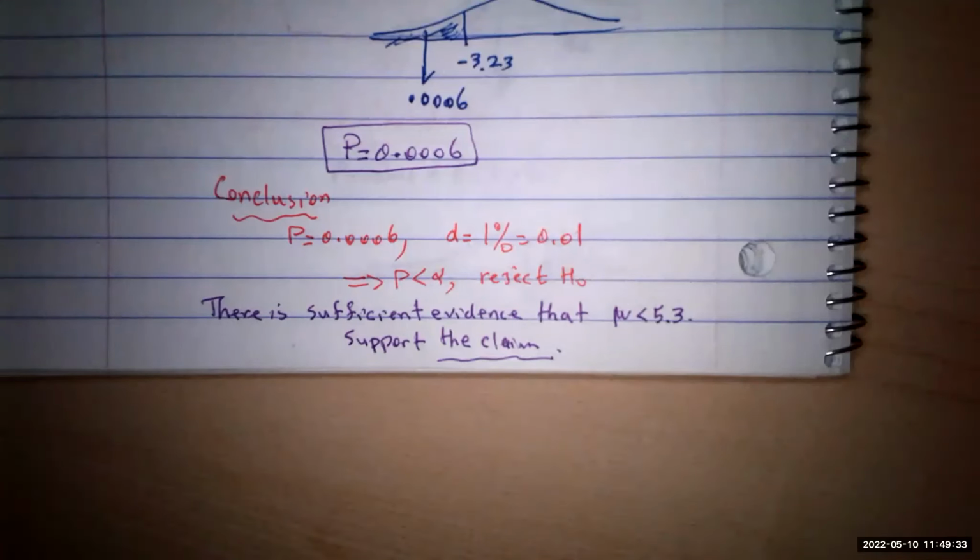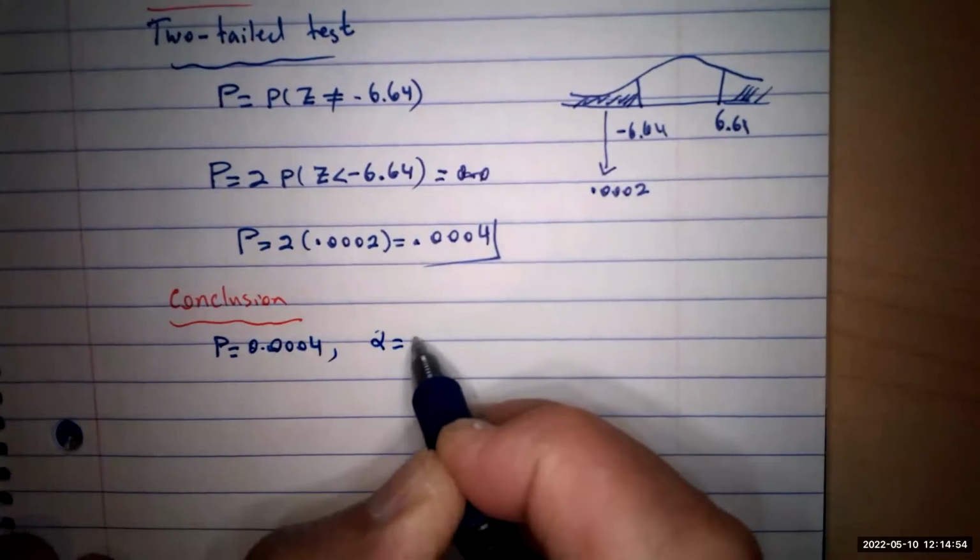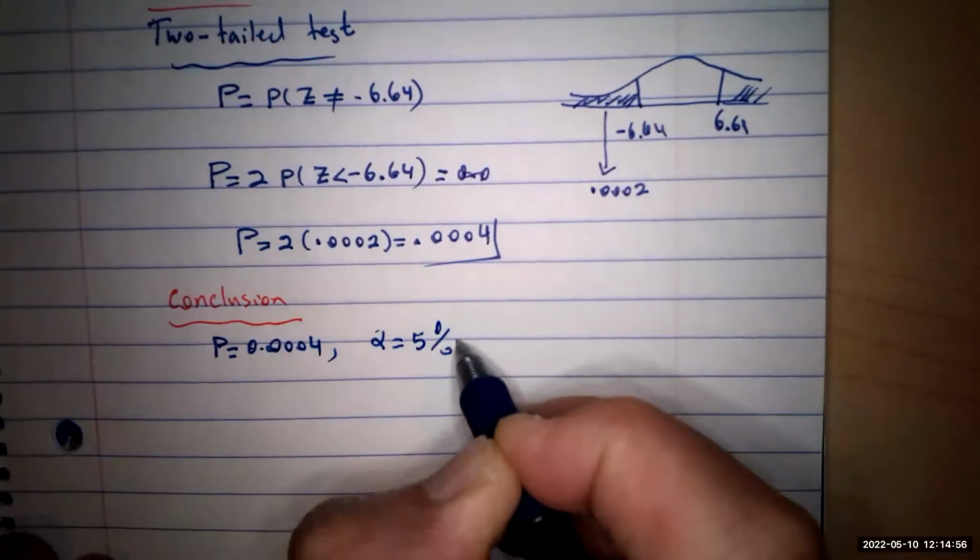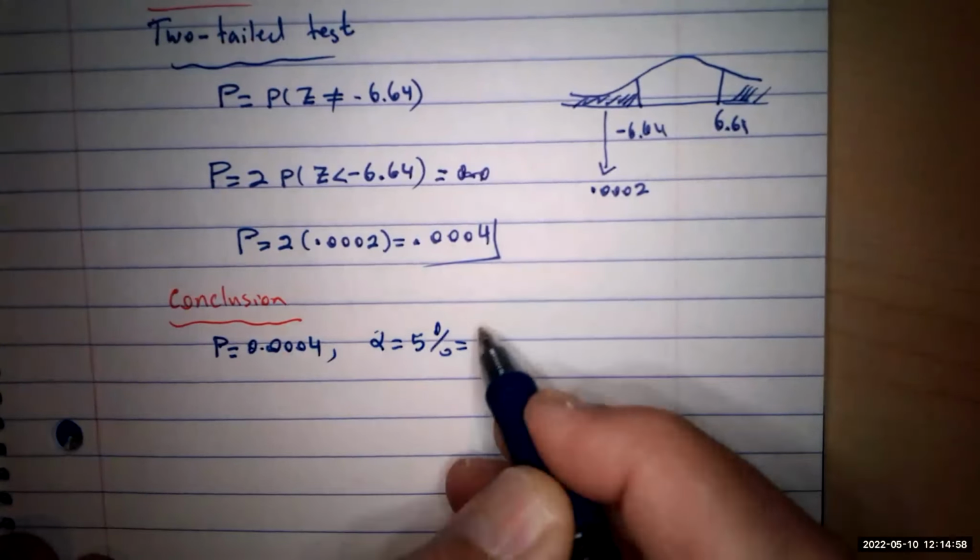Okay, any question? So be careful about finding the p-value. Now the conclusion. What's going to be the conclusion? You compare it. So this is what you have. Your P is 0.0004. Your alpha is 5%, which is going to be 0.05.